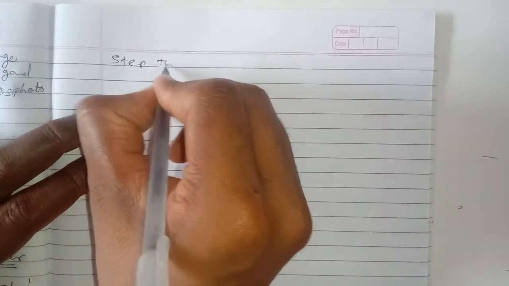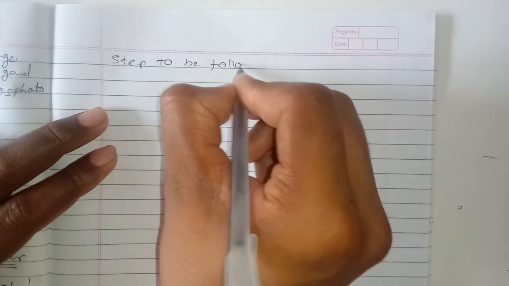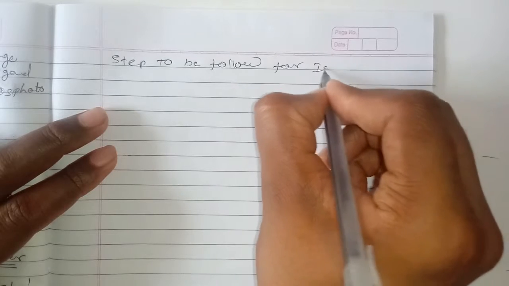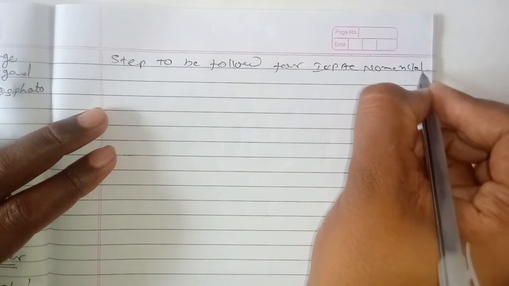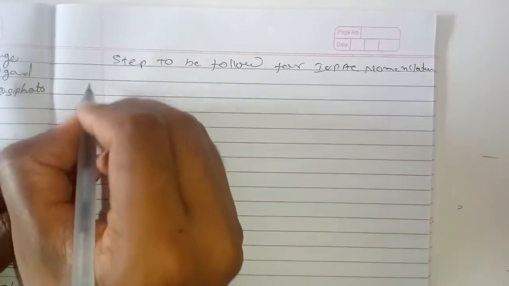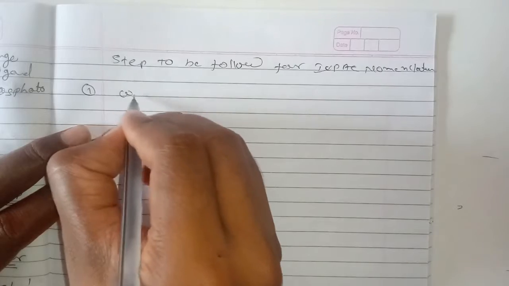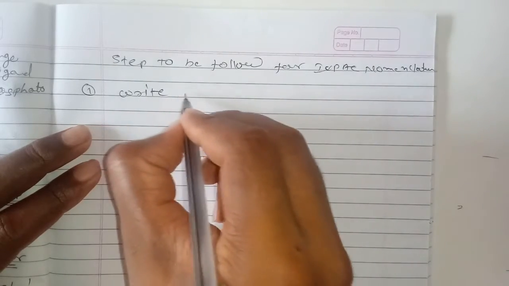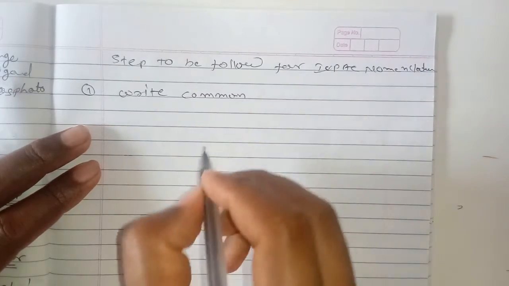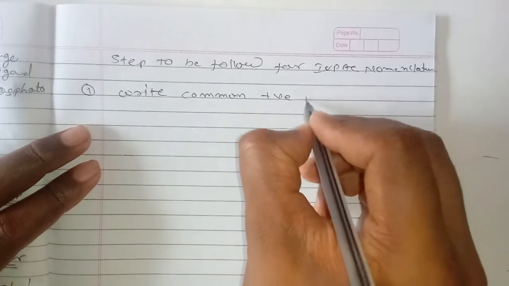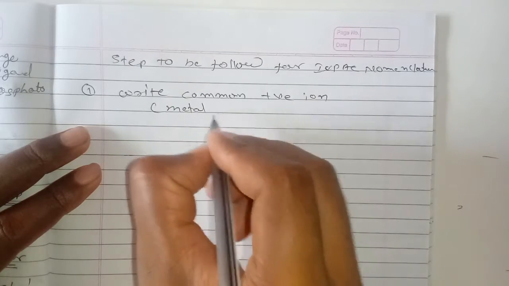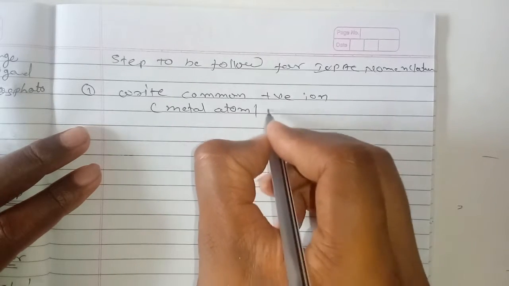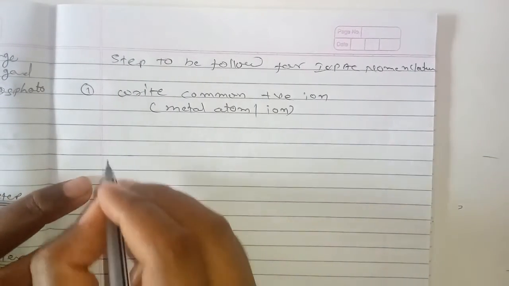Now the steps to be followed for IUPAC nomenclature. First step is to write the common positive ion, or the metal atom or ion.